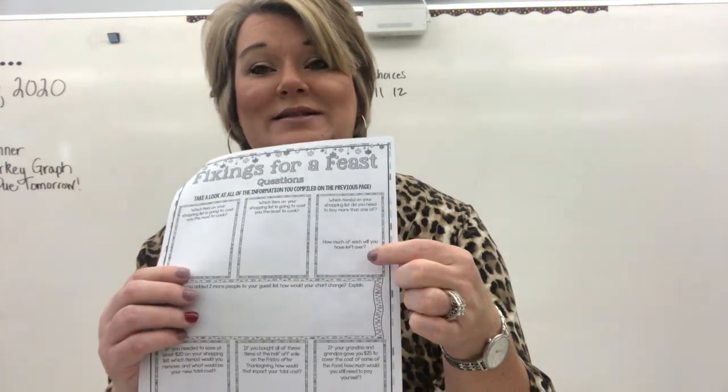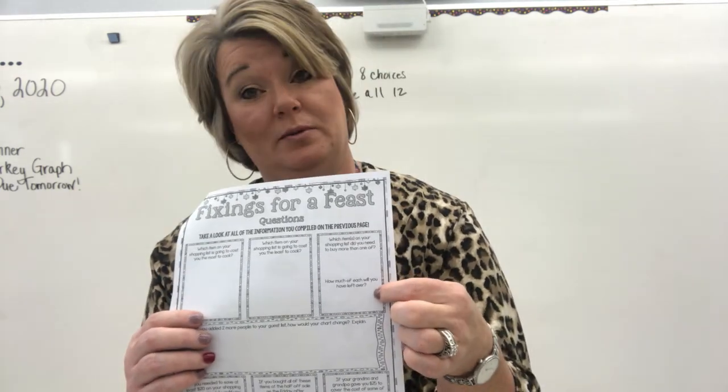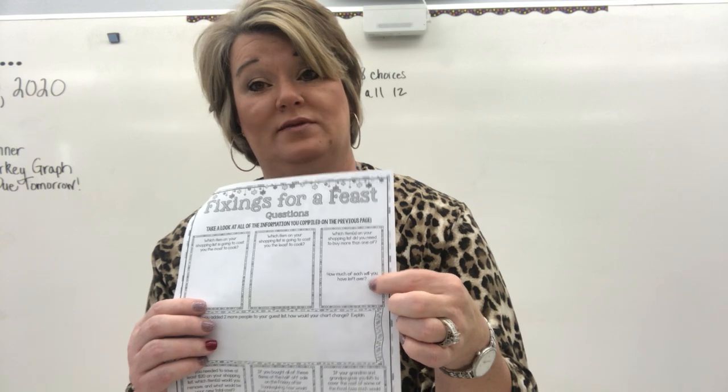So 2 packages of rolls would get me 16 rolls, but I only have 10 people at my party. So how many will I have left over to go in this box? I would have 6 rolls left over because I had 16 rolls, but only 10 people were at my party. So that would be 6 rolls left over.